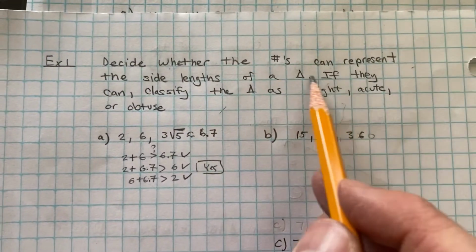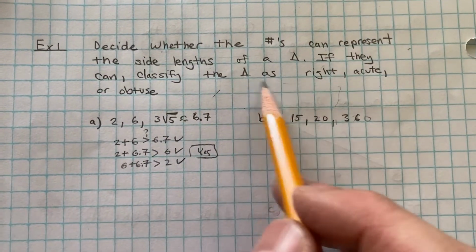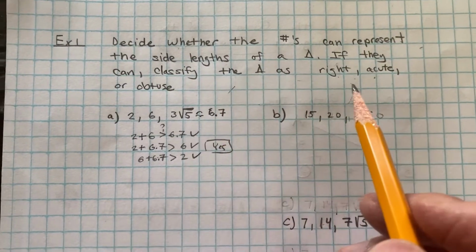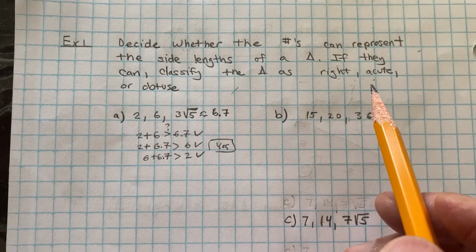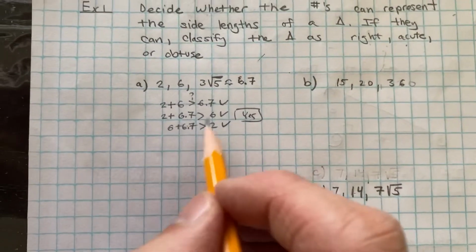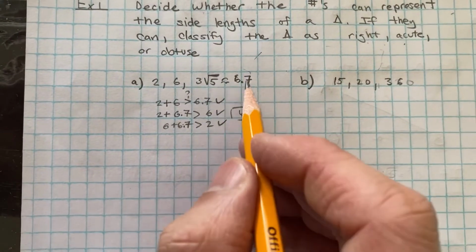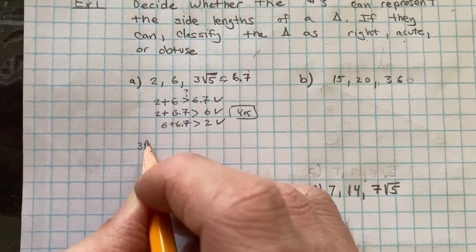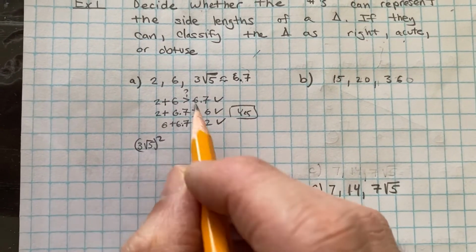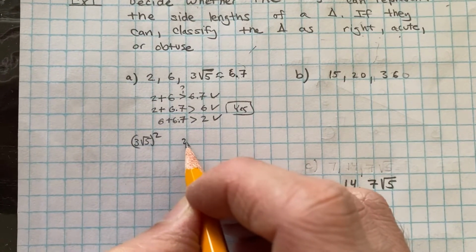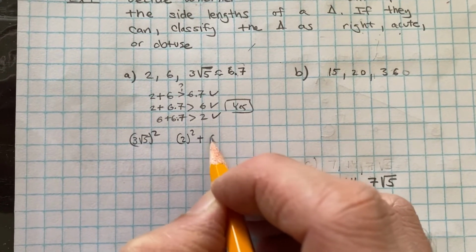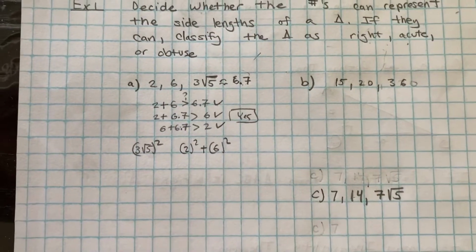So if I can form a triangle, now I have to classify it as right, acute, or obtuse. All right, so how do I do that? I'm going to take my longest side right here, which is 6.7, and I'm just going to square it. And I'm also going to take my 2 here, square it, and add it.